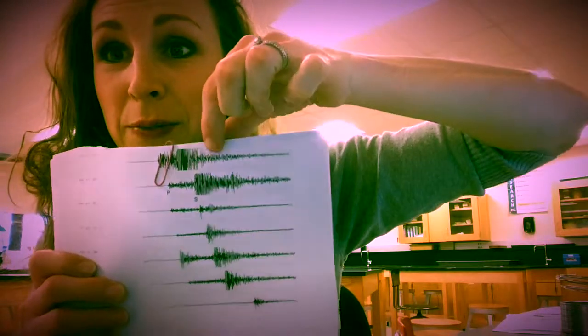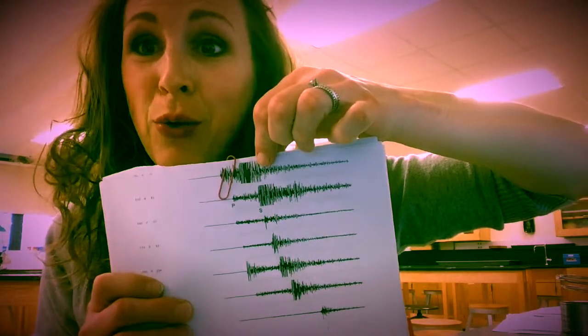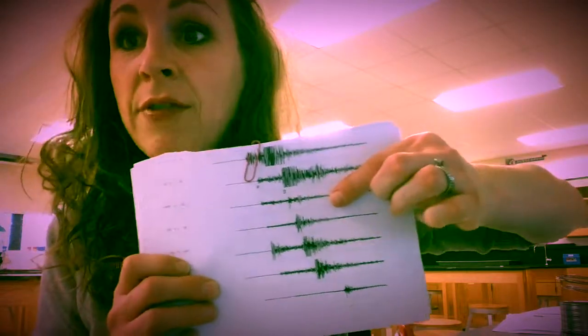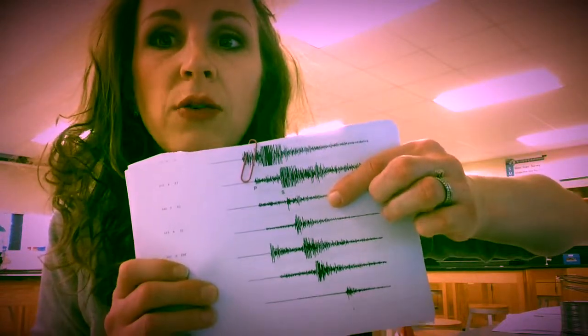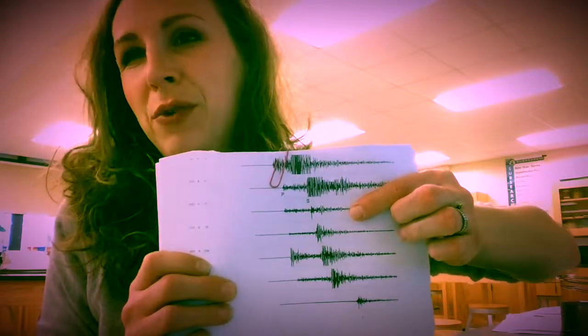And magnitude is a measure of the seismic waves. So when I show you a picture of a graph of seismic waves here, this one has pretty great magnitude. Those are really tall waves. This one probably doesn't have a very big magnitude. Those waves are very small. It wouldn't be as big of an earthquake.